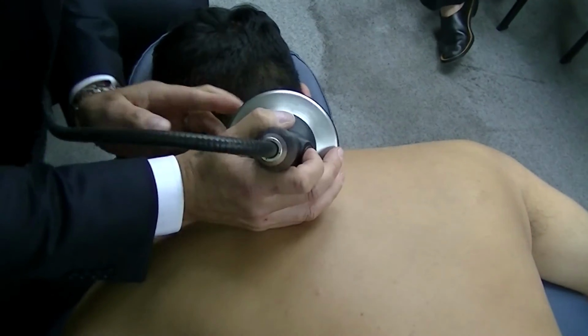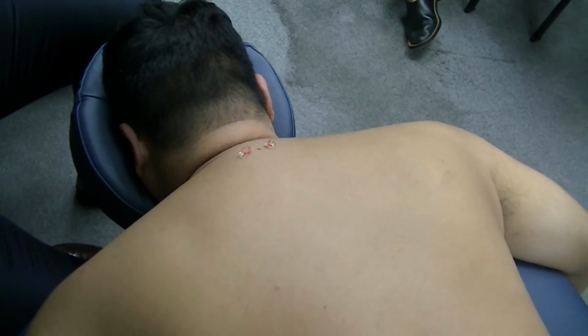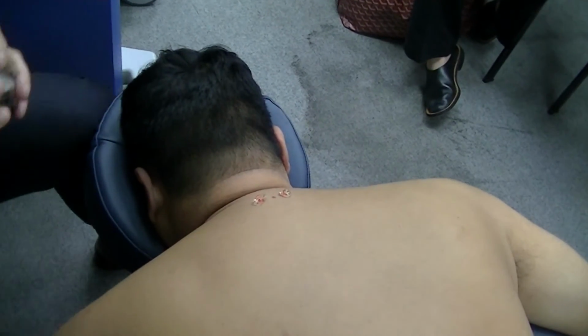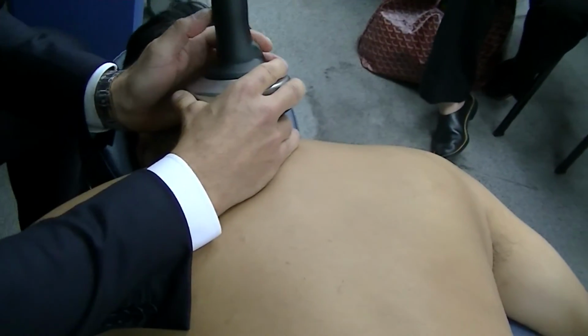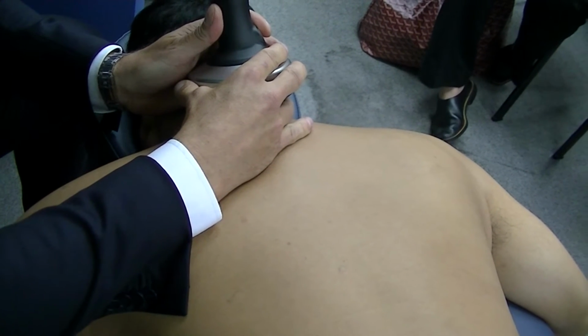So I start out here. The smart thing with this device is that you have a little knot here on the gel pad, and you can use that as a guide. So what I want to do is place it right over my skin marking, right here, and then fixate with both hands. So I have my hands on the patient so it doesn't slide.